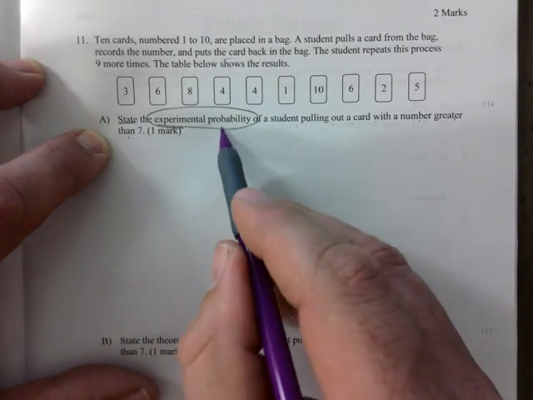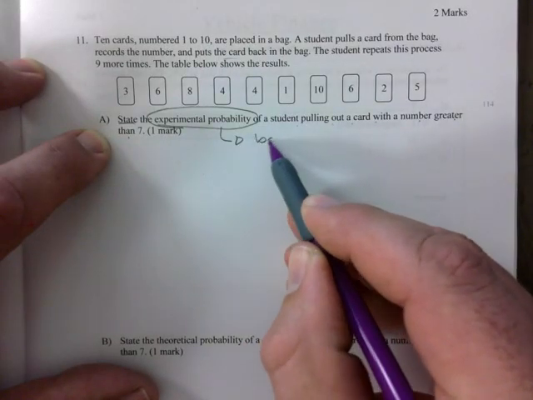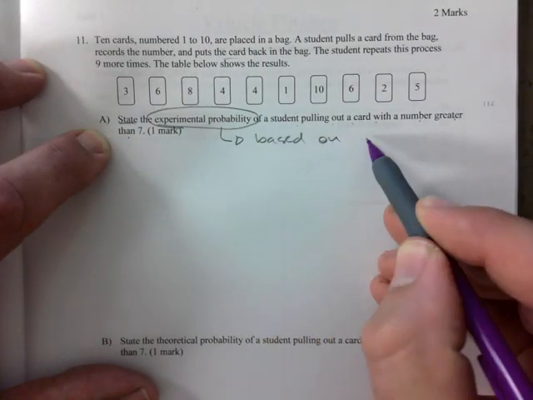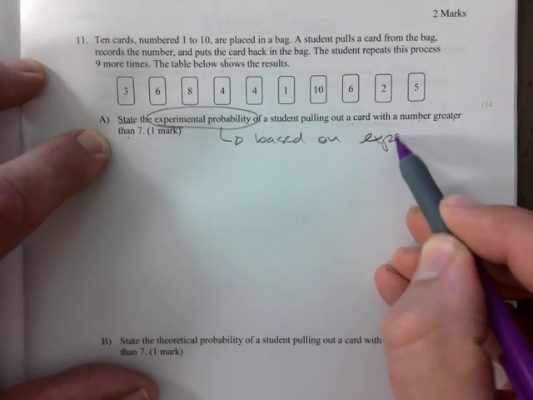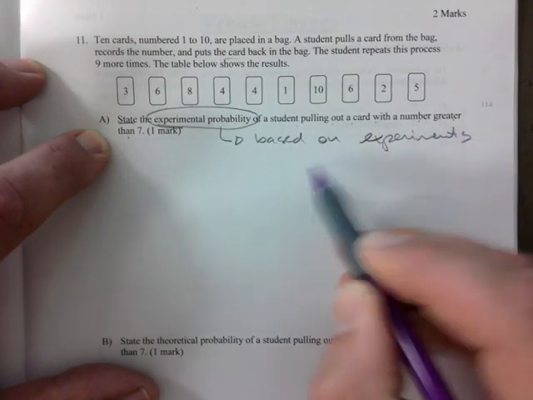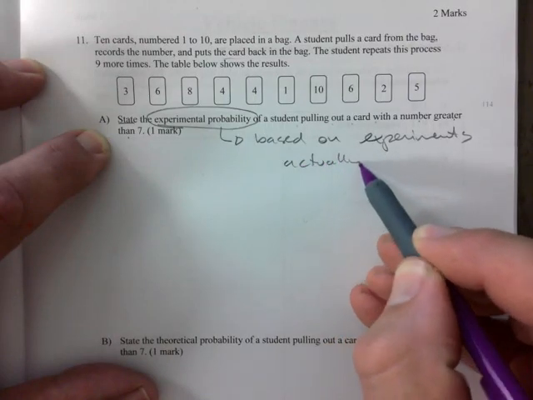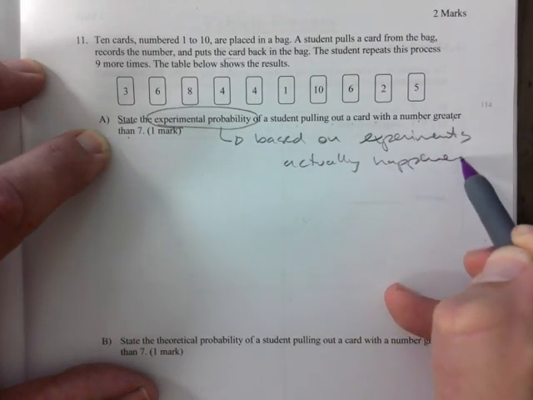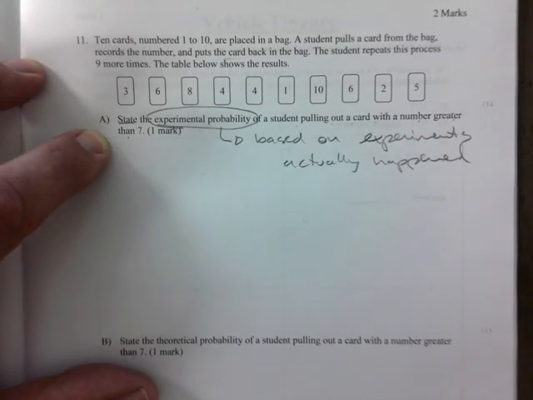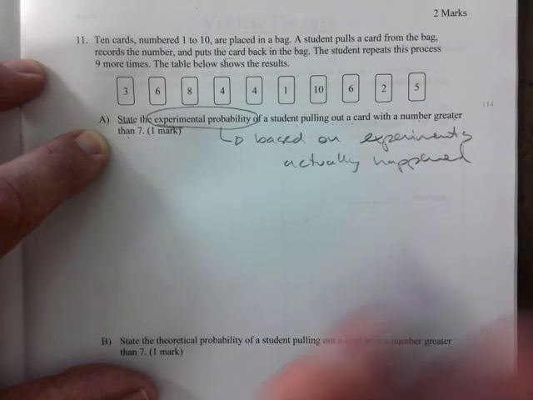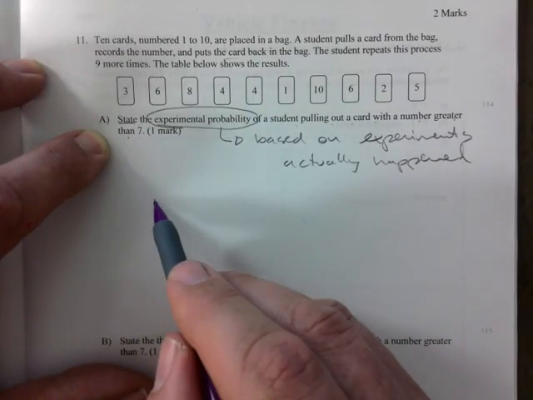Why do we call this experimental probability? It's based on experiments, right? What actually happened. That's what experimental probability is. So that's why they state it that way. So I hope it doesn't throw you off.